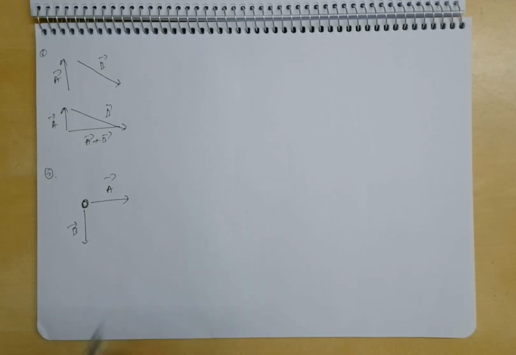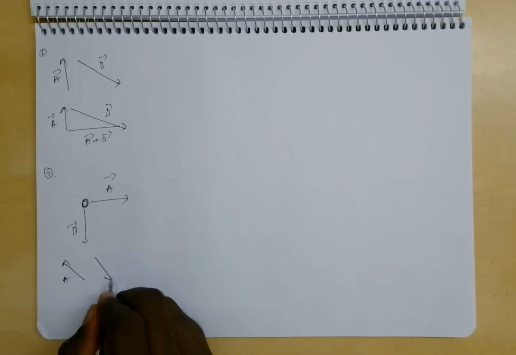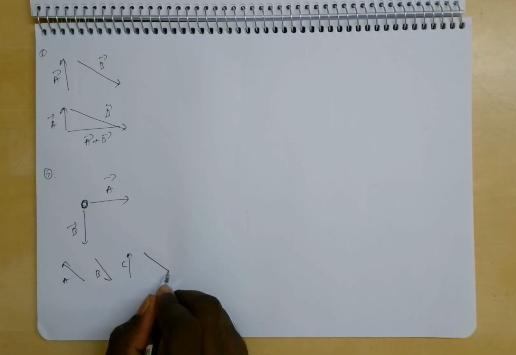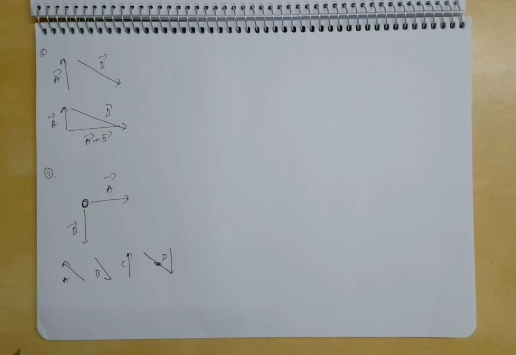So there are four options. Now let's say that this is option A, this is option B, this is option C, this is option D. Which one? What is the question? Equilibrium. Super. What do you mean by equilibrium? So which vector is this? Yeah. Super. Why?